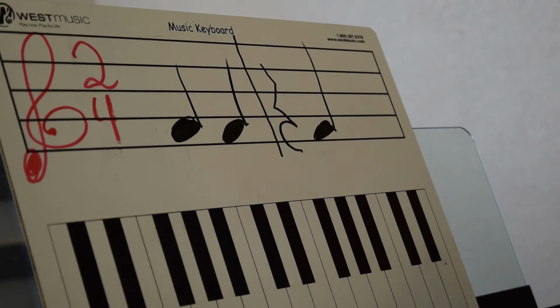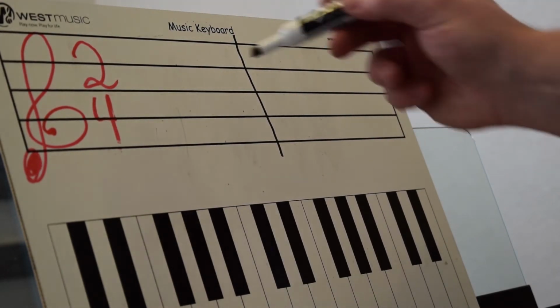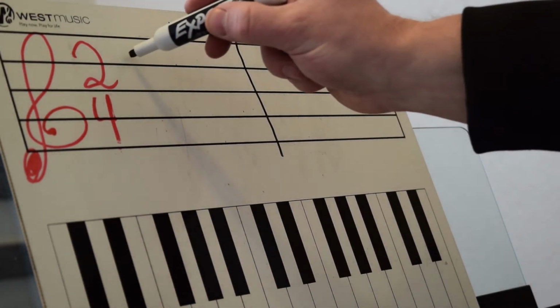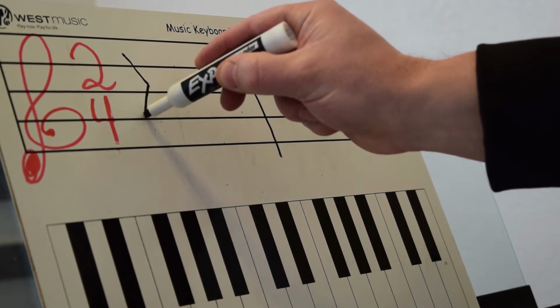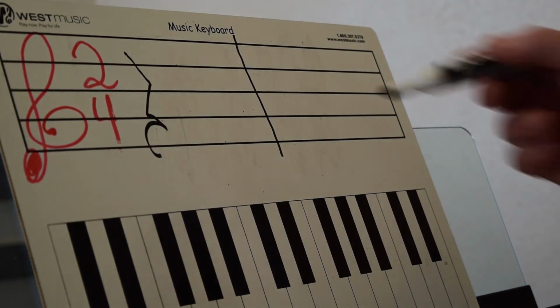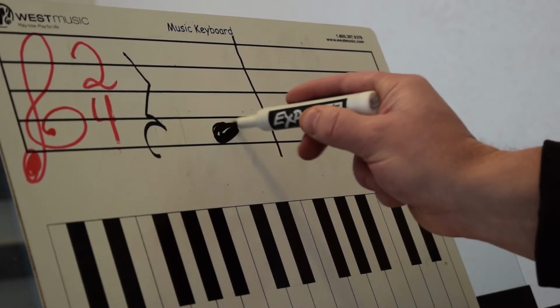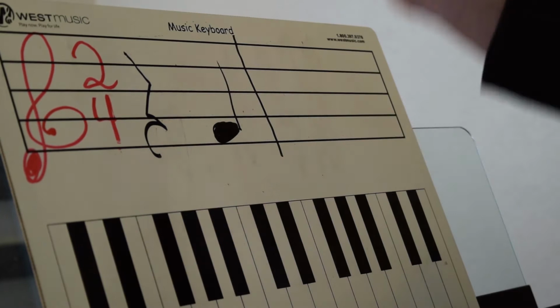Good. Let's try one different one. Here I'm going to start with a rest. Quarter rest. Then I'm going to put a quarter note right there.